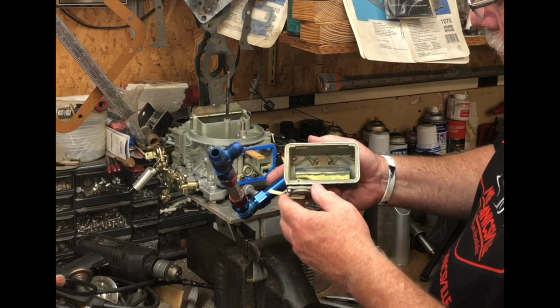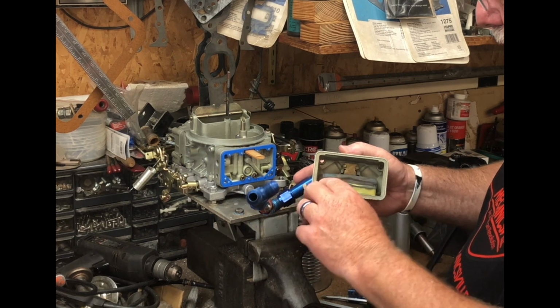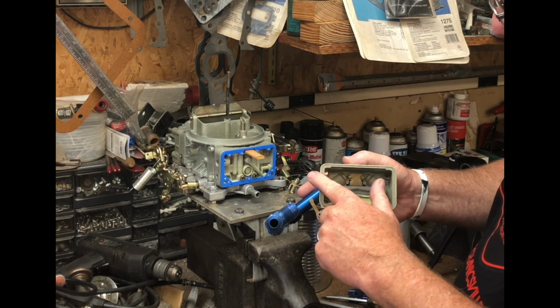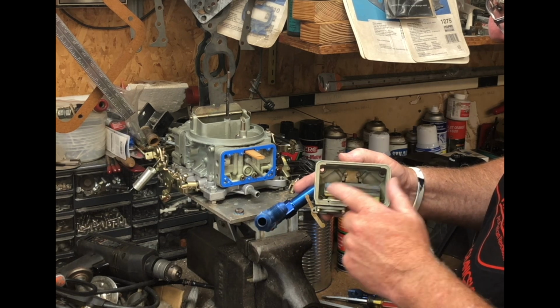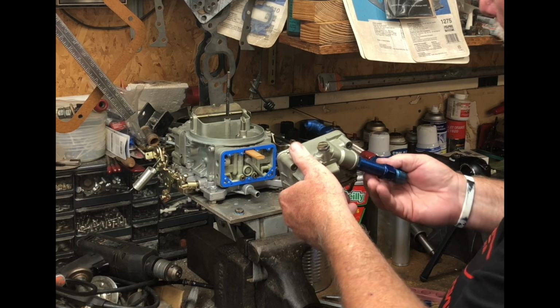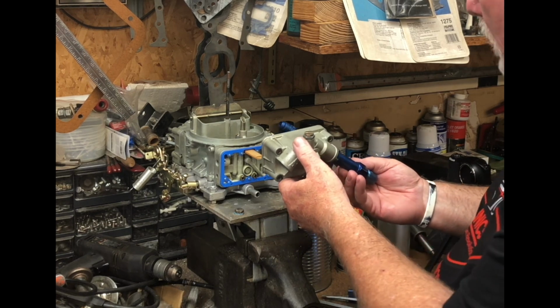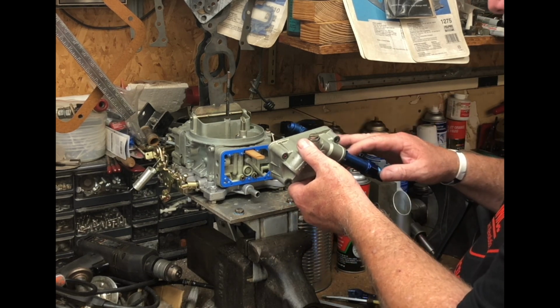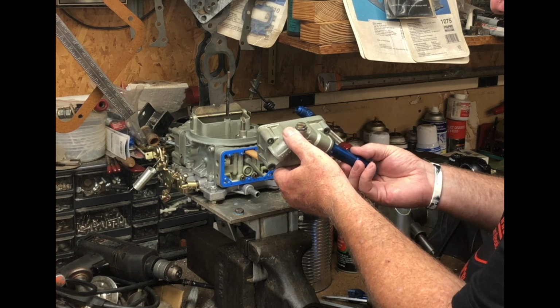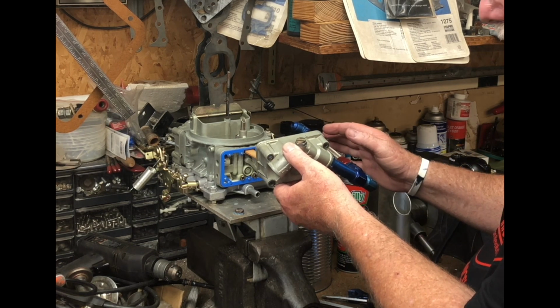Okay, we have the bowl back here. We've cleaned the gasket surface off, made sure that there's no contamination of the gasket surface. The float moves free and easy. We're all clean, nice and clean. We're getting ready to mount the bowl back onto the body of the carburetor. As I said in the first video, I didn't want to compromise the seal that I have here on this inlet pipe, so I left it all together.